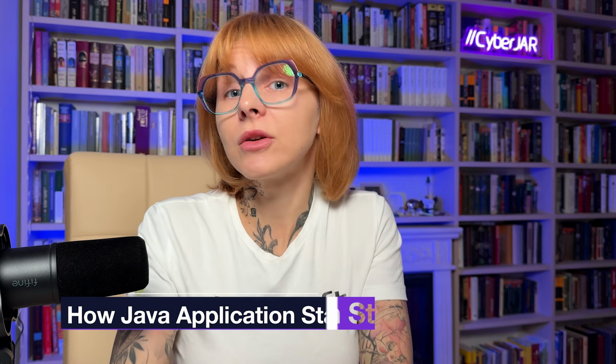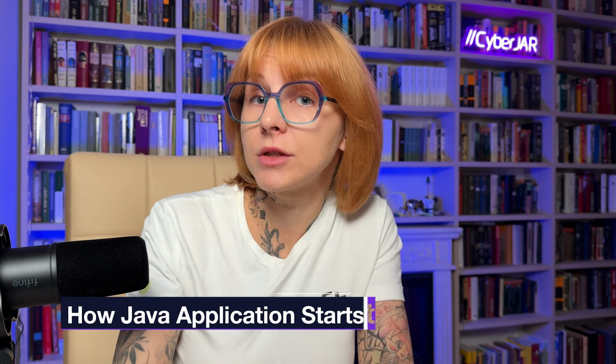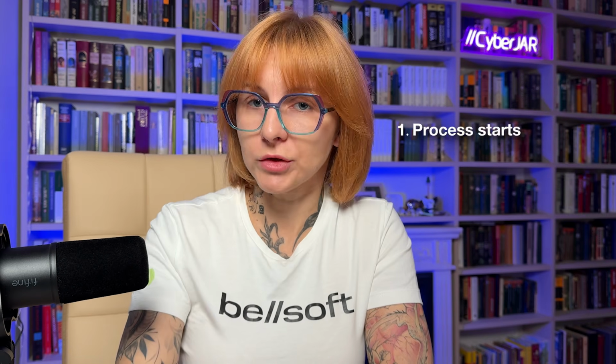But first, let's look at the process of the Java application startup, because that's important for our further discussion. A Java service can start in several seconds, which is by itself already not that optimal. But what is worse, it can spend several minutes on the warm-up. Yeah, but what does it mean, the warm-up? Well, here's the whole process.